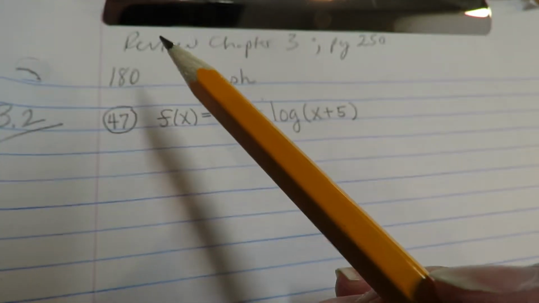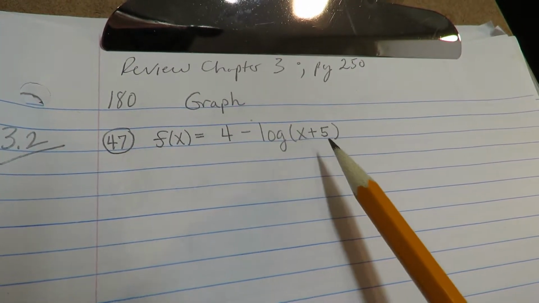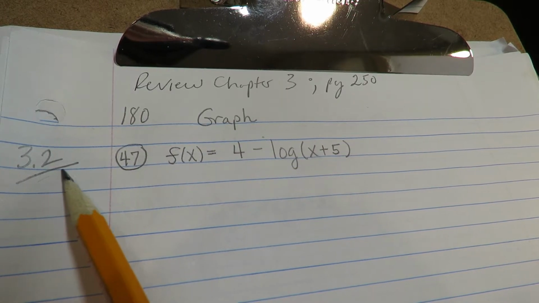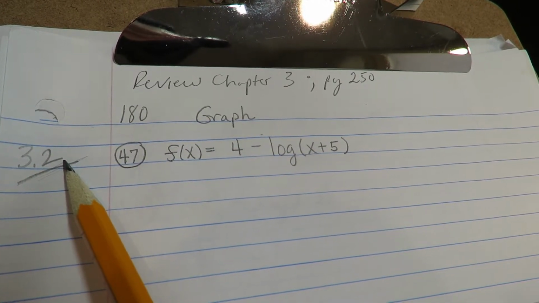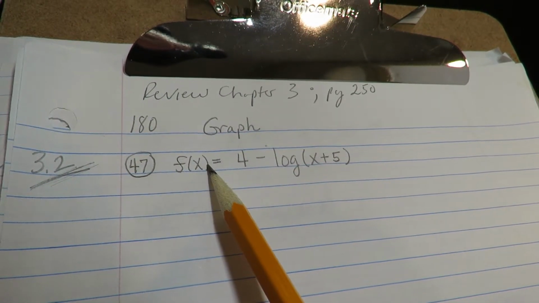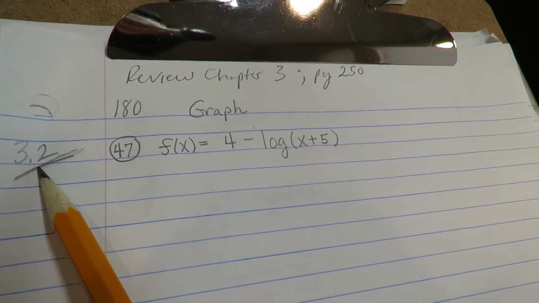Okay, gang, this is from chapter review 3, page 250. It's graphing logs. Graphing logs, you learned about that in section 3.2. So if you're having trouble with this topic, you can go back to the lecture on 3.2.